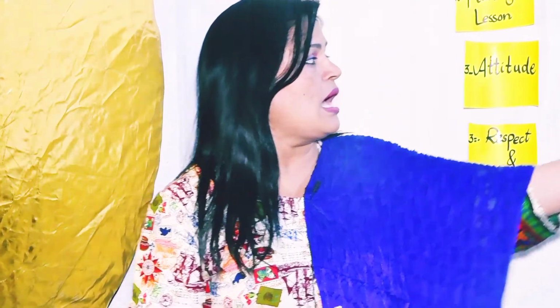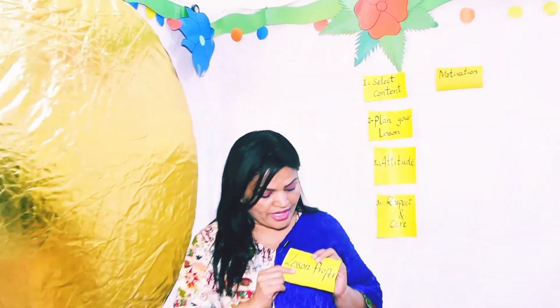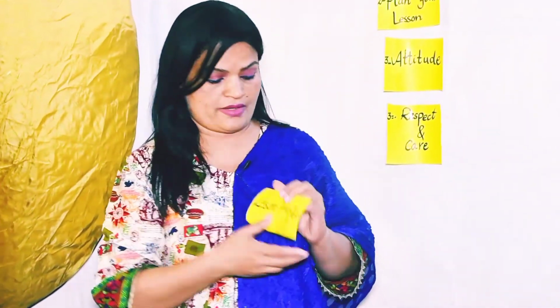Then I will paste them on the board and I will paste them around the class. I will tell them, yes, these are the difficult words. When these words come in the reading, you have to say bang and raise your hand. Then they will be active. They will listen to you carefully, right? You will apply the listening skill here, right?